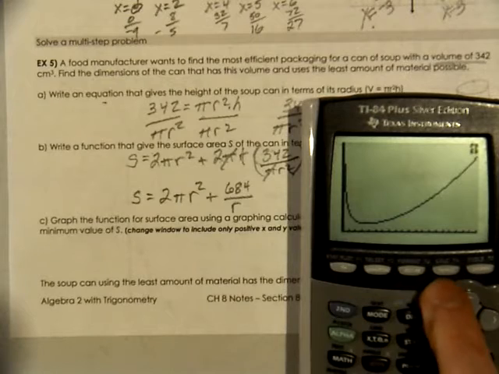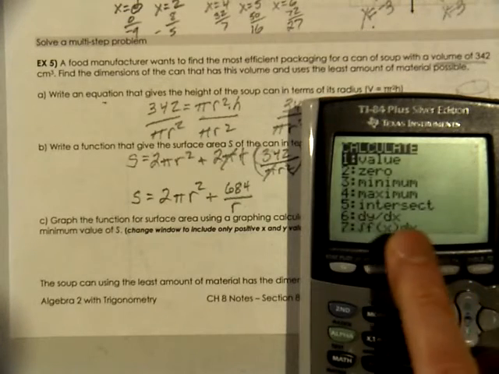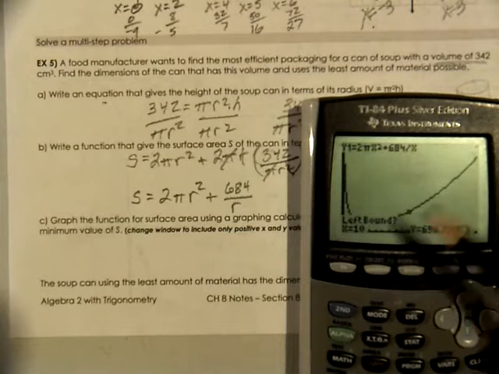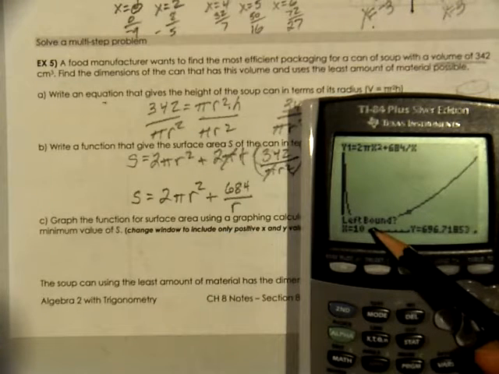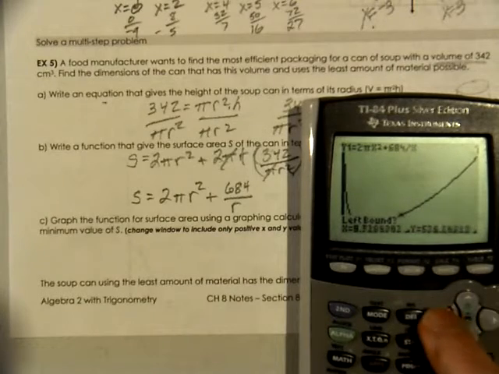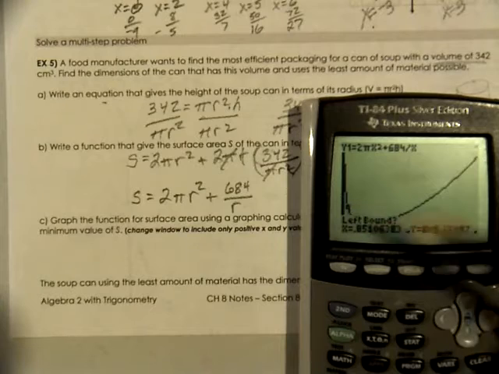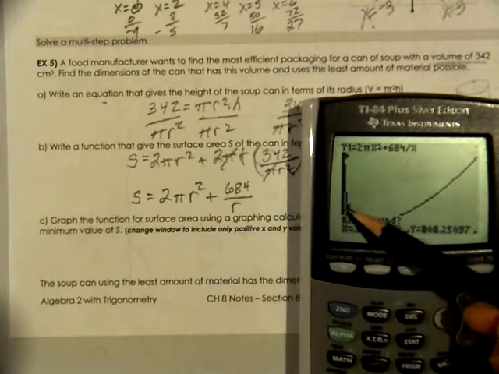So if we hit second trace, which is going to take us to calculations. We don't want to hit the trace button. It's not very accurate. But we want to go to minimum. What minimum is going to require us to do is give me a spot left of the answer. I don't know where the answer is, but I know where it's not. I know that I am past it if I'm all the way climbing back up over here. So I hit my enter.